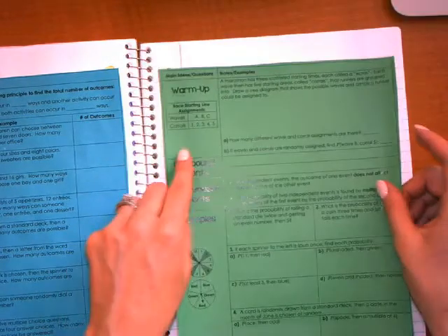Almost done, guys. Then we have this dark green page. Trim it up. This one talks about compound events, independent events to be specific. And then this green page gets glued down to that darker teal page.